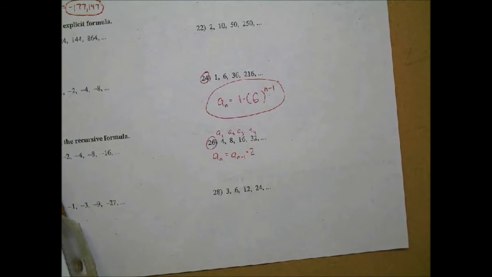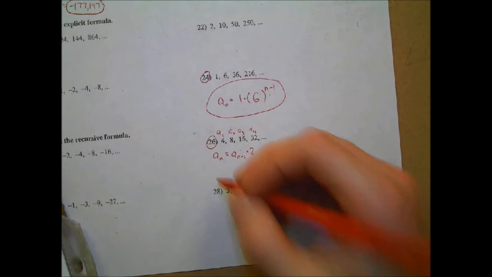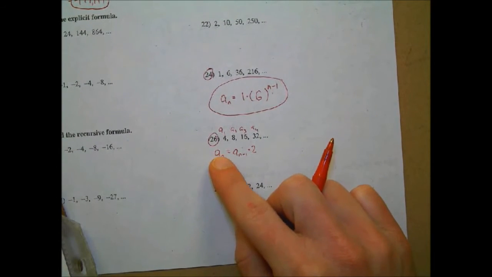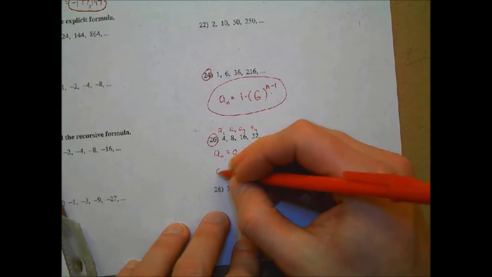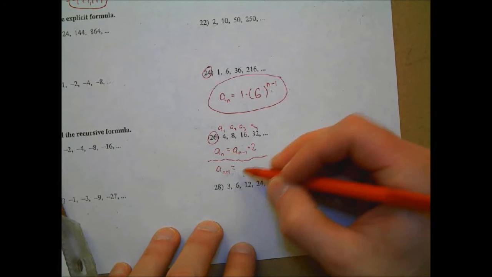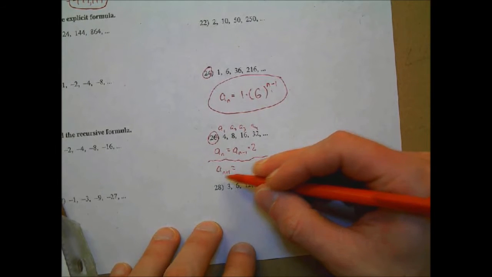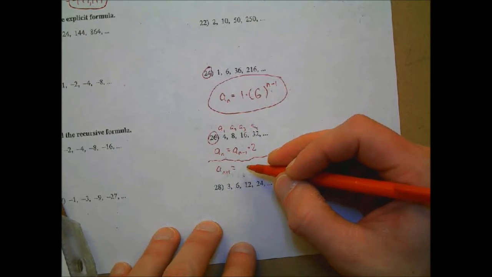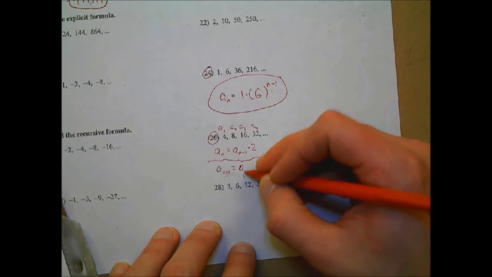We can write it a different way. That's if I have a sub n be my next term. But what if I want a sub n plus 1 to be my next term? Then what would be the previous term? If a sub n plus 1 is my next, what's the previous term? A sub n. And we'll multiply that one by 2.